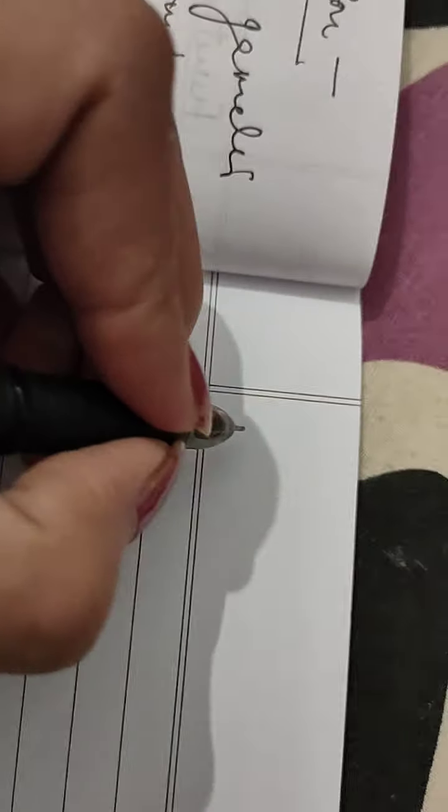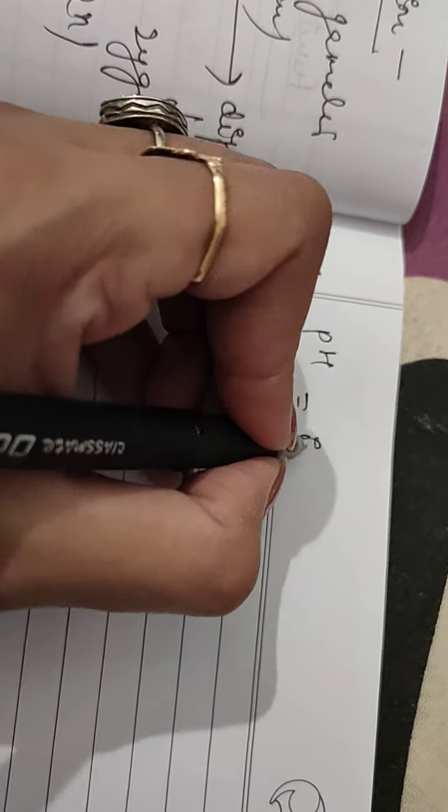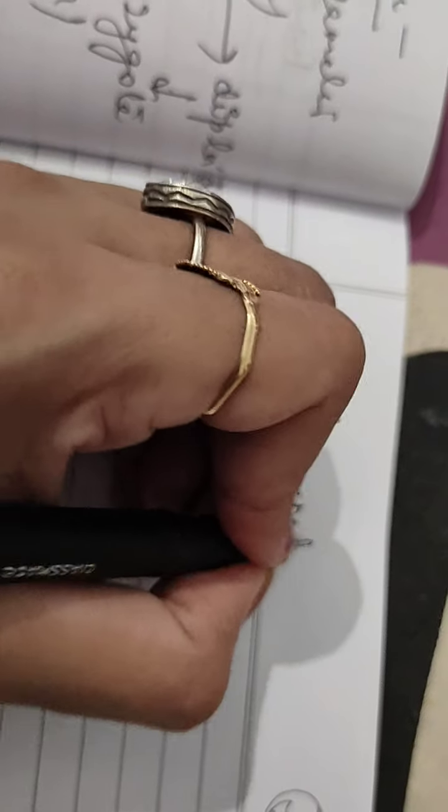A proper pH is also responsible for this, and that proper pH is provided by the ingredients of semen. This also I explained earlier.